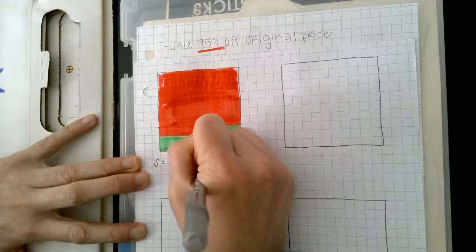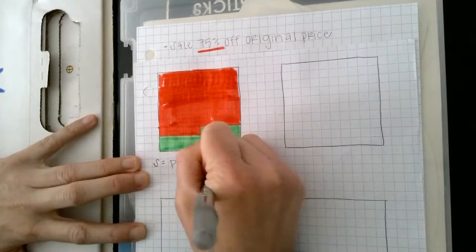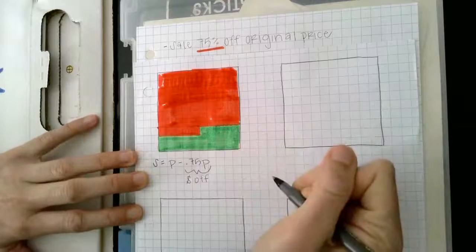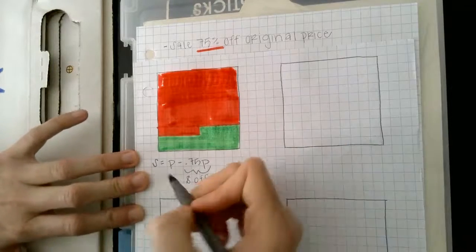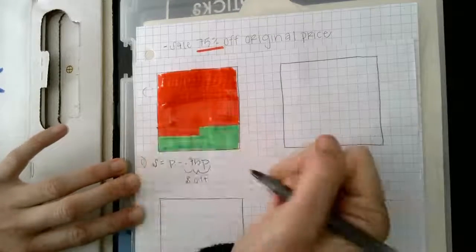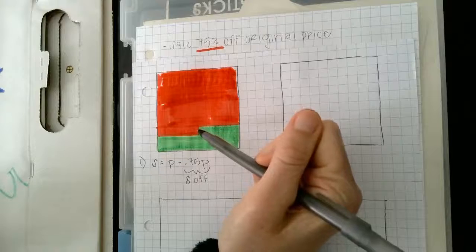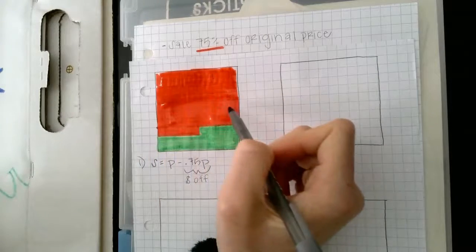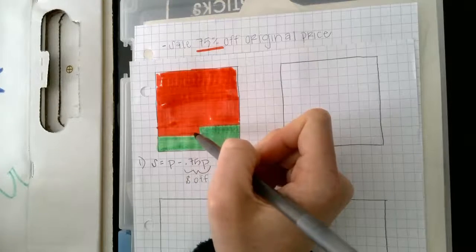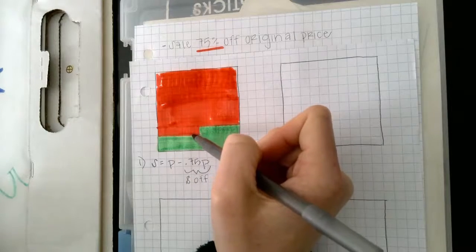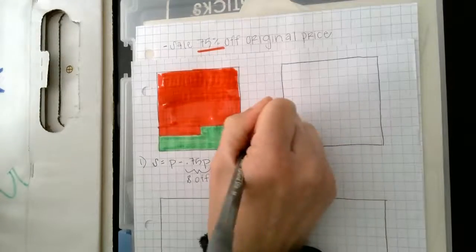This being the amount off, because it was 75% off, so 75% times the original price. So this is the first way that I could write it. So I have my original price, let's say of $100. It's 75% off, so I need to take the 75 out of 100 off. So it would be 100 minus 75. Therefore, my sale price would be $25.